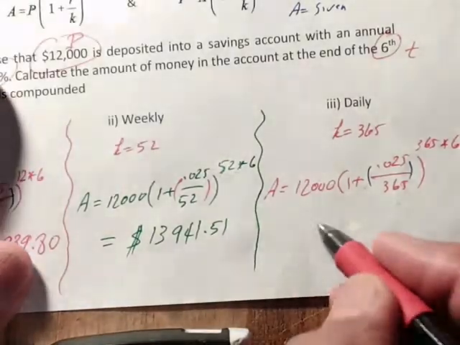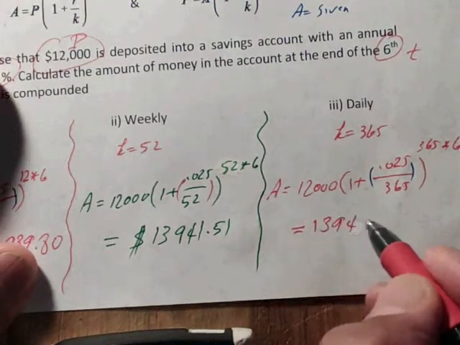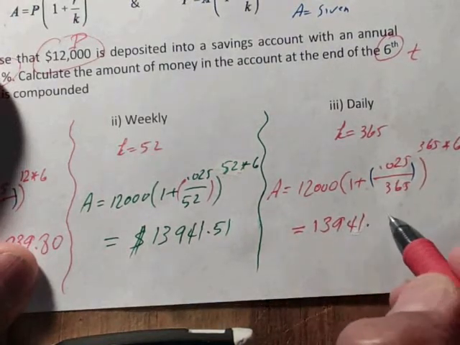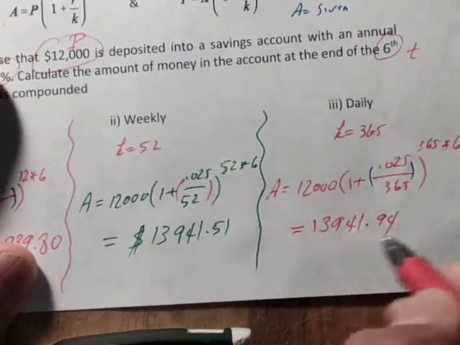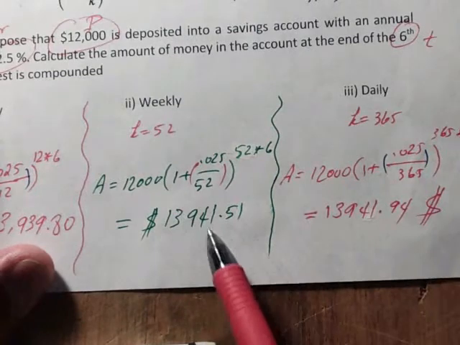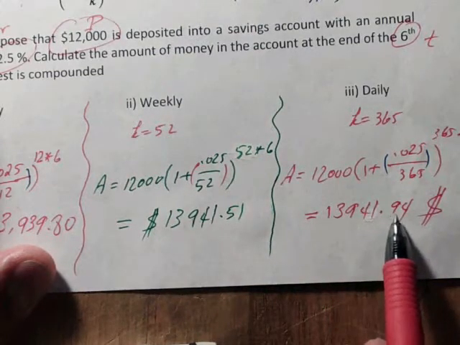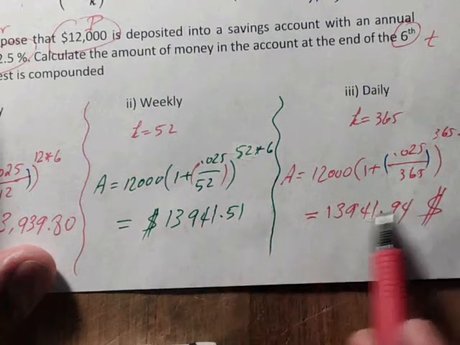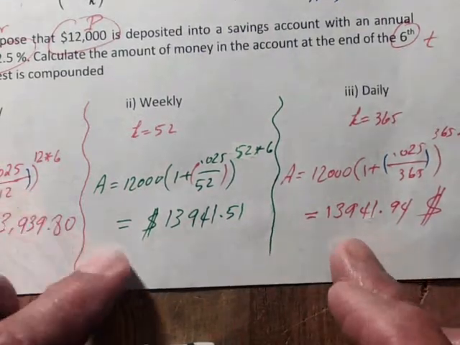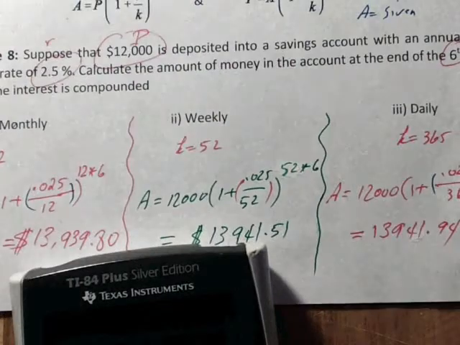So it is a little bit more. For this you get $13,941.94. You see, if you compare it with the weekly, it's about 37 cents more, which is good. As I said, even a penny more is better than nothing.